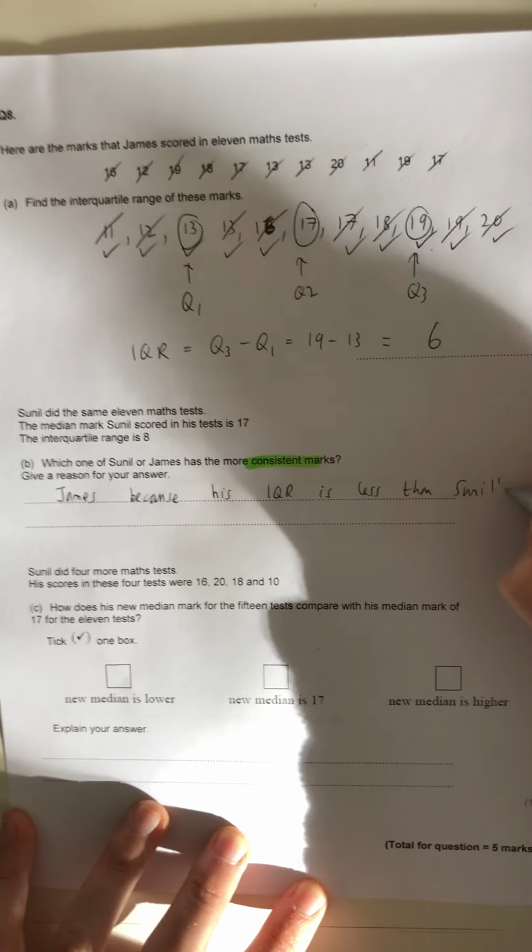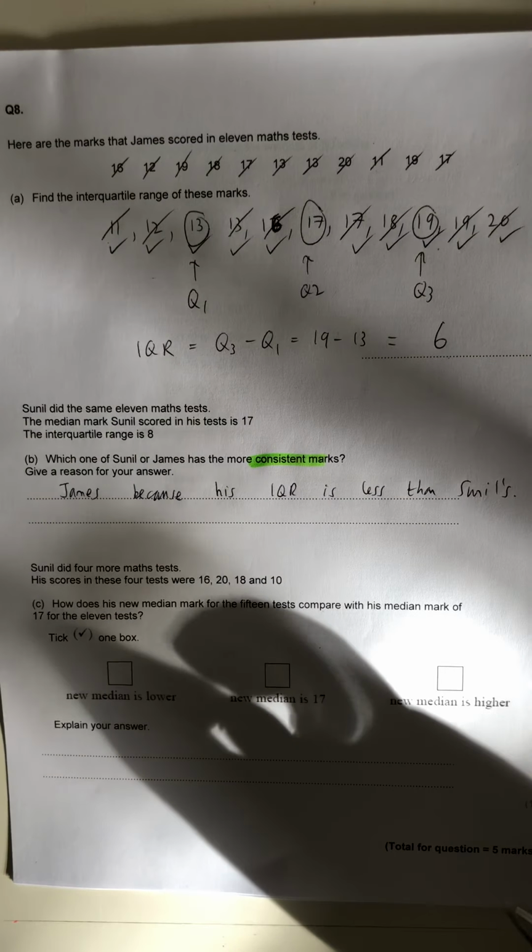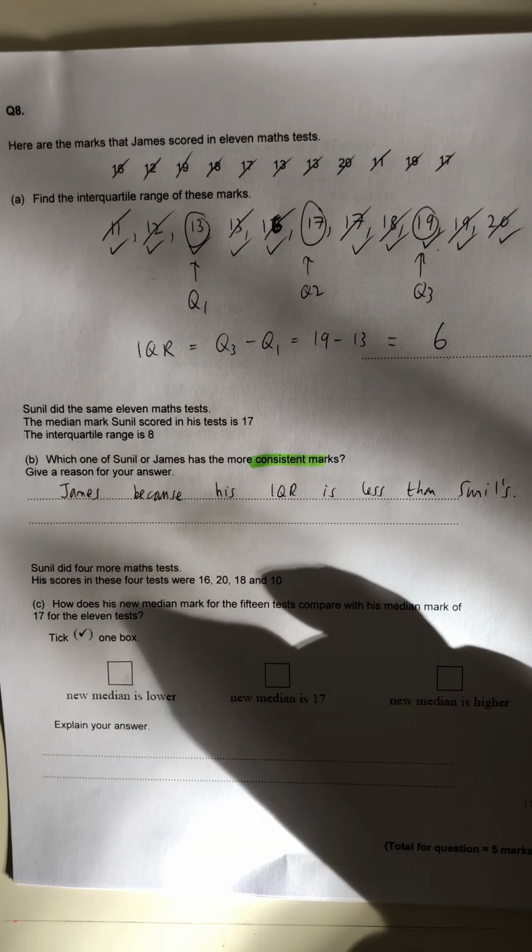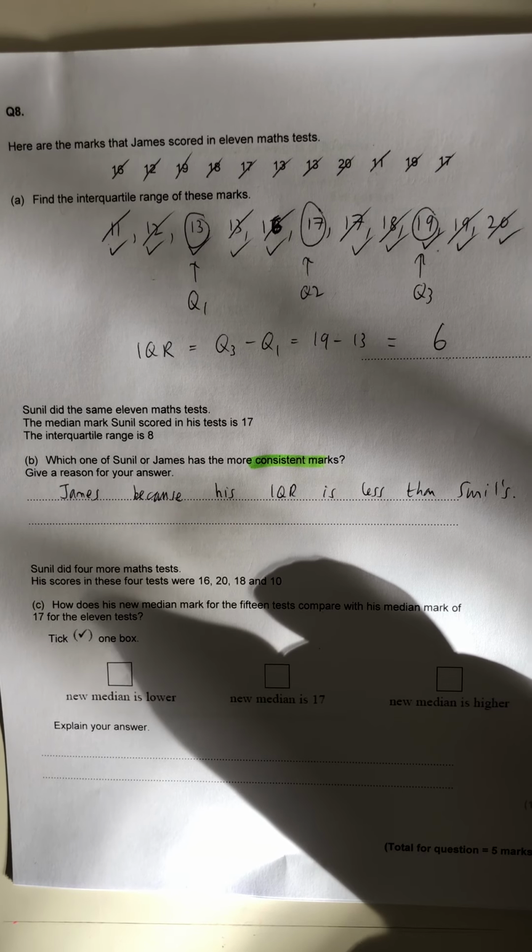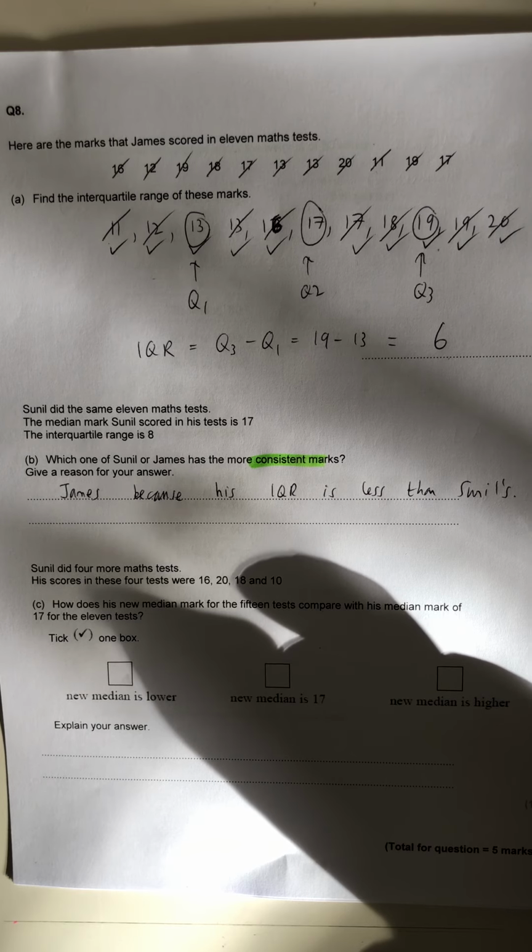So you had to make a comparison between interquartile ranges. If you mention the median, again, that doesn't really do anything. That might give you who's actually the better mathematician, but not necessarily who's the most consistent.